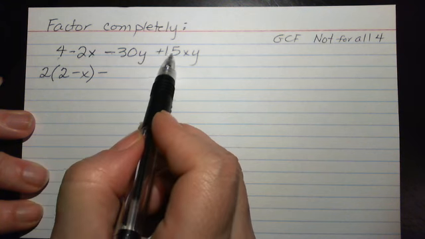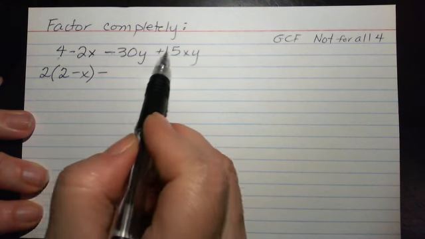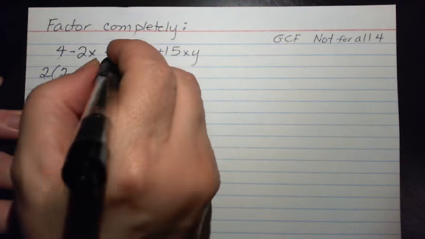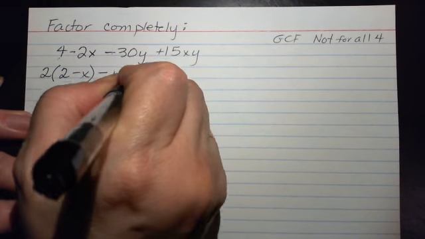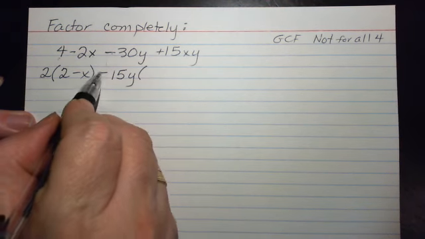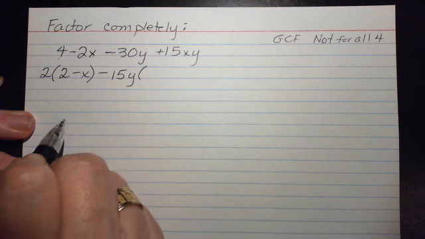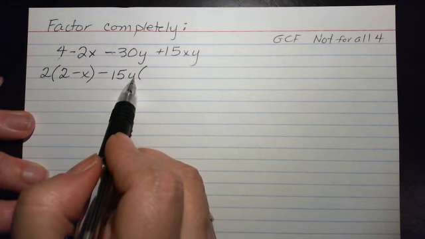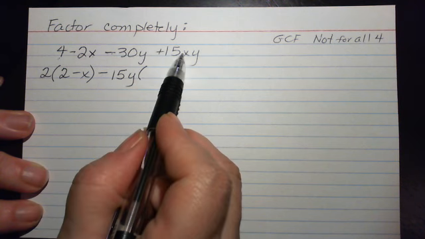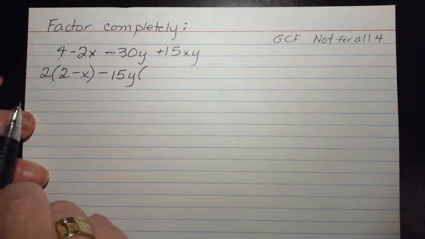And then 30y and 15xy, well, we see that the y is common. 30 and 15 will both divide by 15. So 15y is common to group 2. And because we brought the negative down, it's negative 15y. So remember, when we factor out a negative, it will change the signs here. This will become positive, and this will become negative.